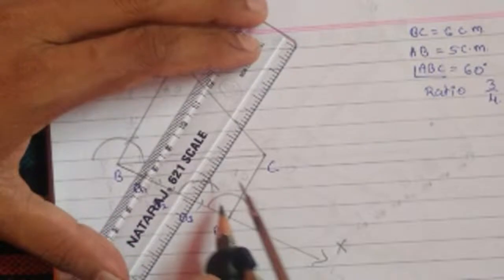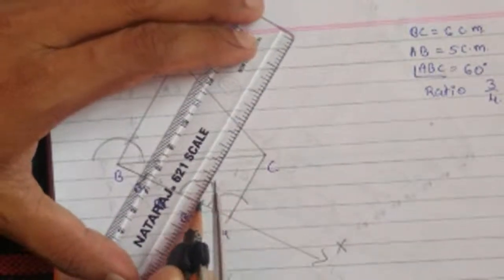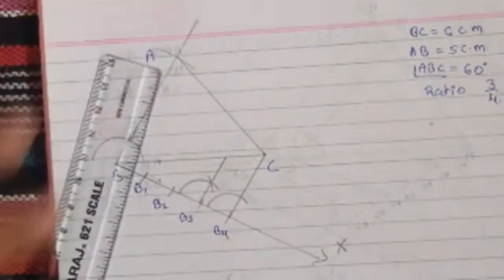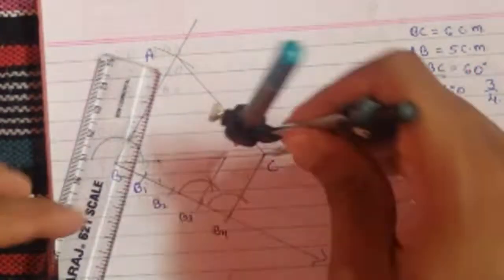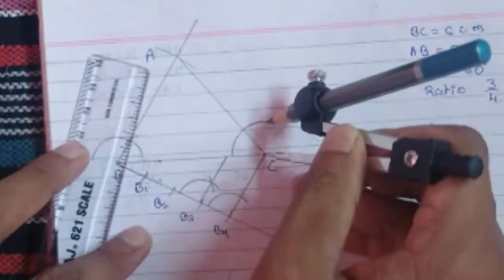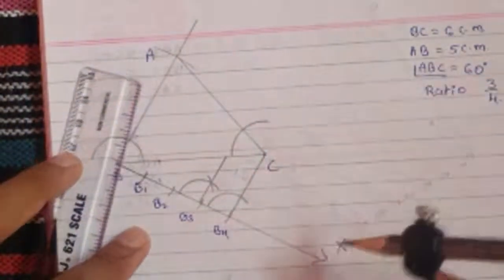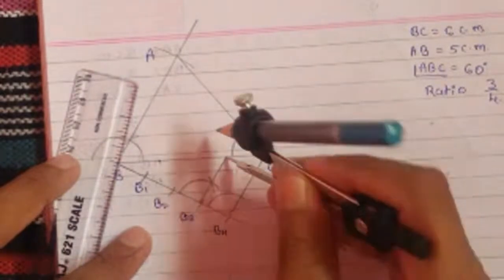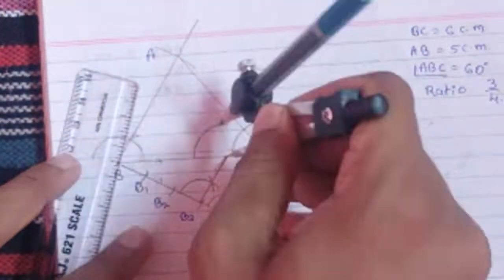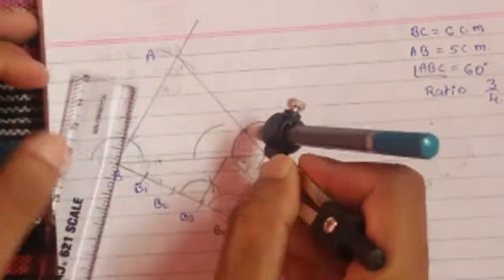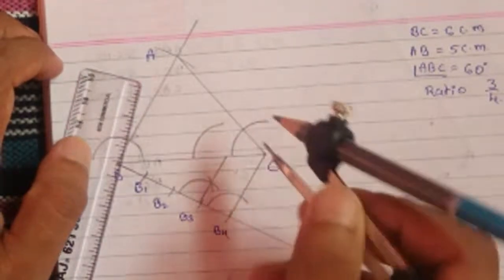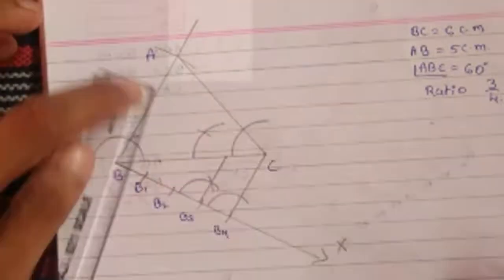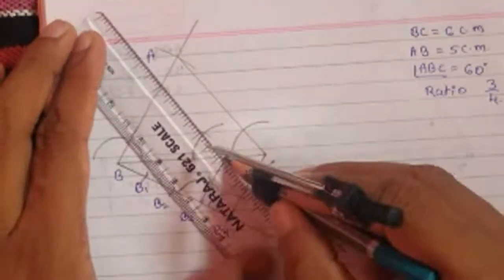Then we have to join these two. Next step, we have to consider another length and we have to draw an arc. Similarly, from this point we have to draw an arc. Next step, in all the problems the steps are same. We have to take this length and from this point cut. Next step, we have to join these 2 points. Okay.